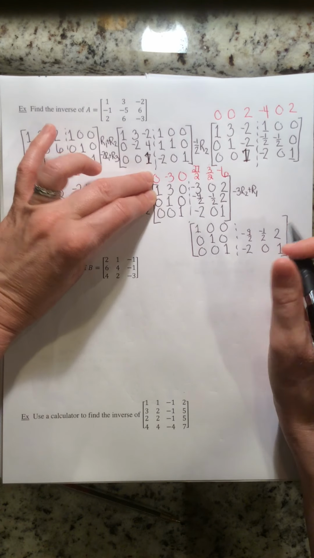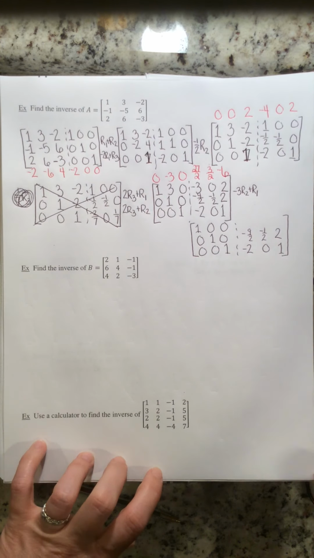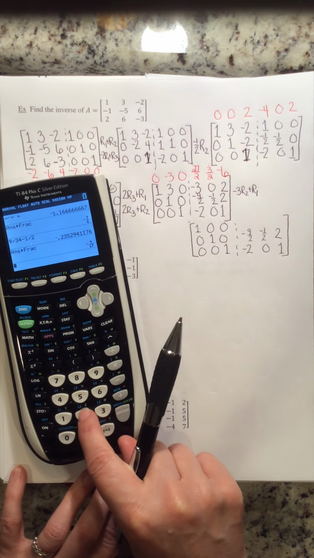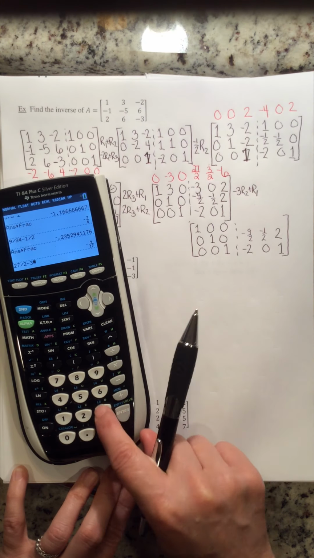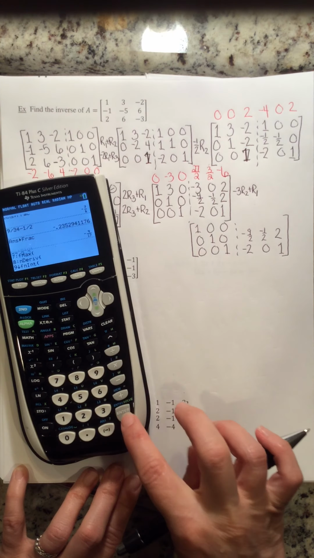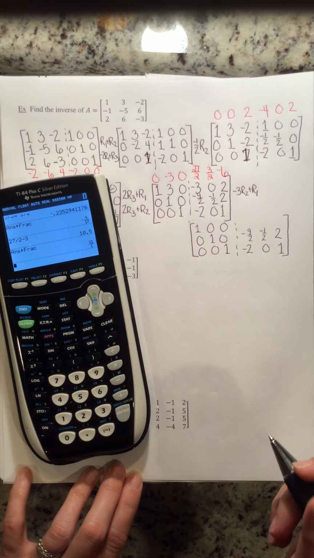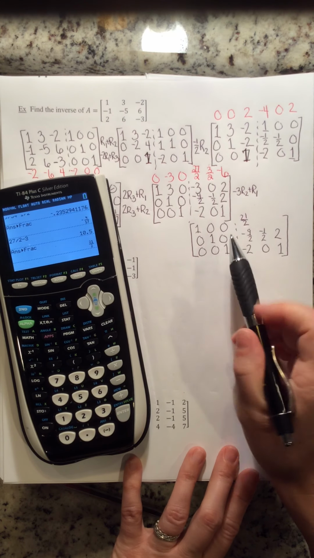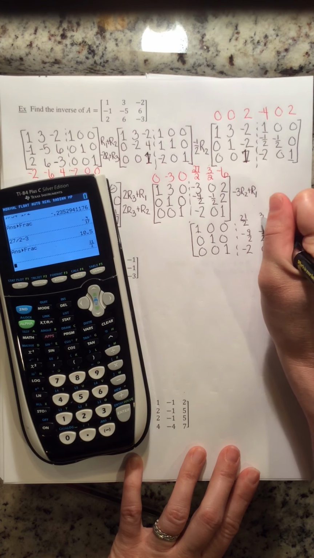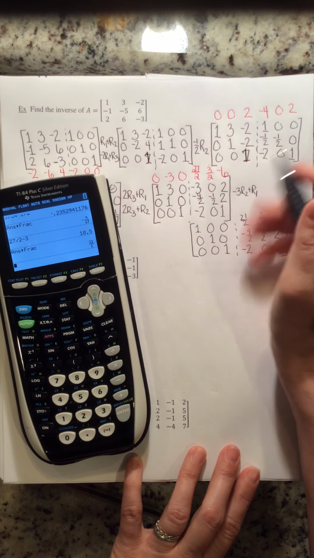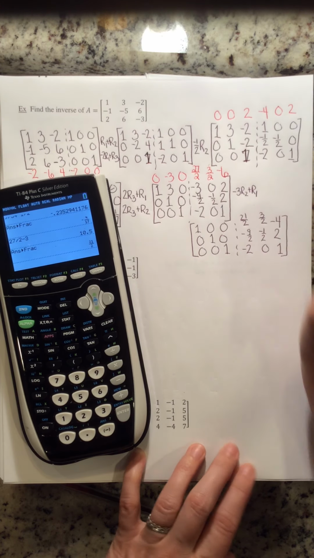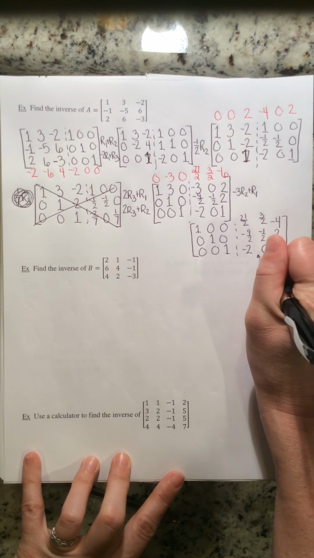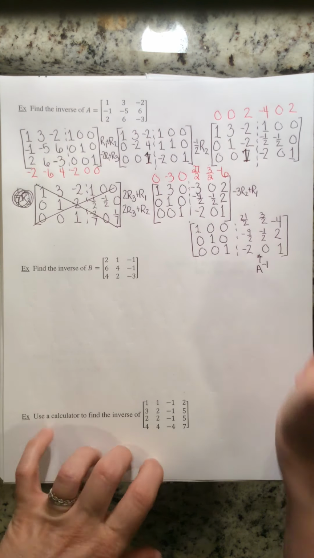1, 0, 0. Okay, 27 over 2 minus 3. Let's just use the calculator here. Go ahead and change that to a fraction. 21 over 2. 3 halves plus 0, 3 halves. Negative 6 plus 2, negative 4. And because the name of this was A, right here, we would call this A inverse.